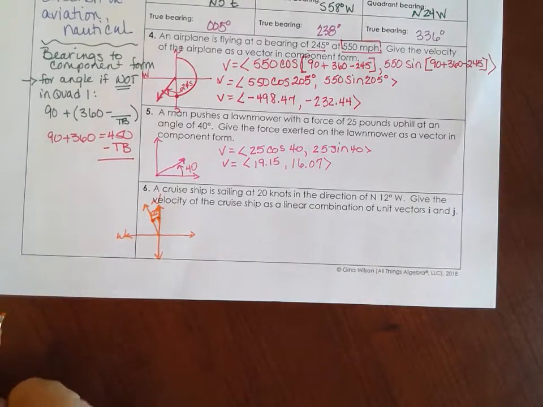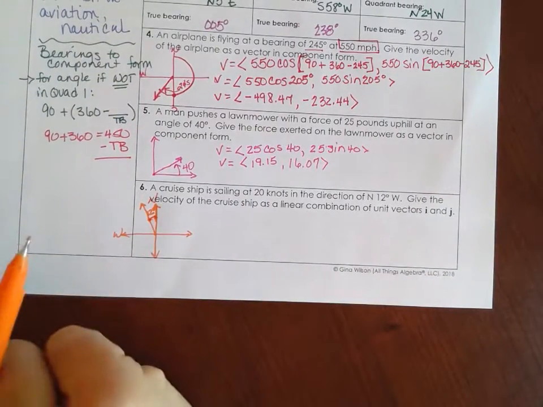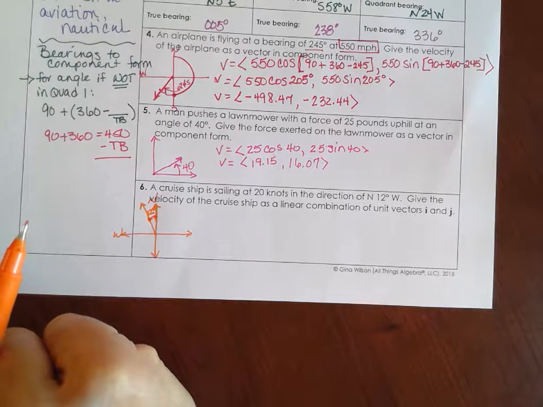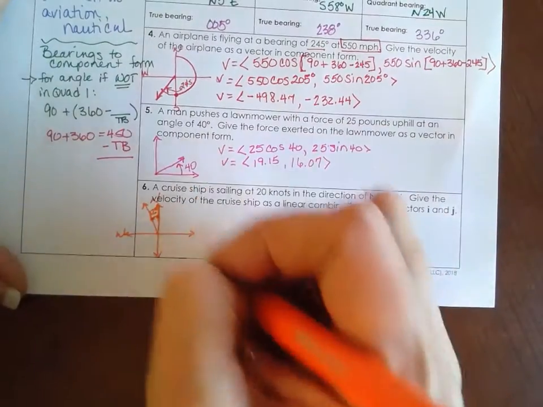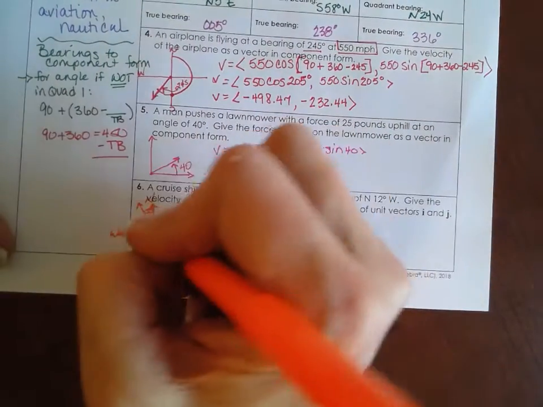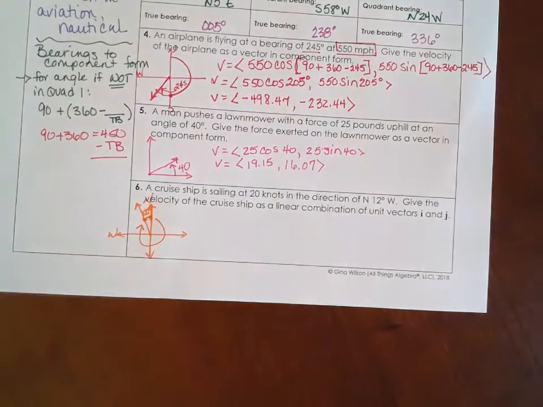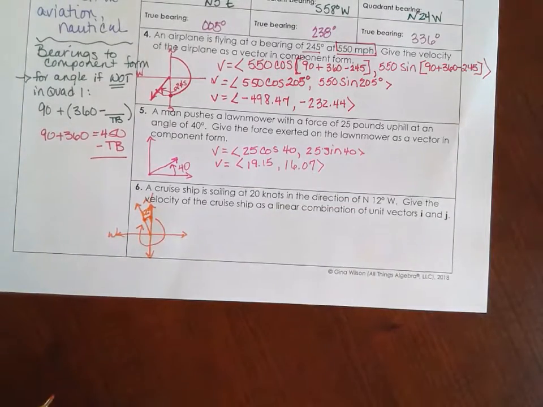Okay, so my true bearing angle is going to be 360 minus 12, right?